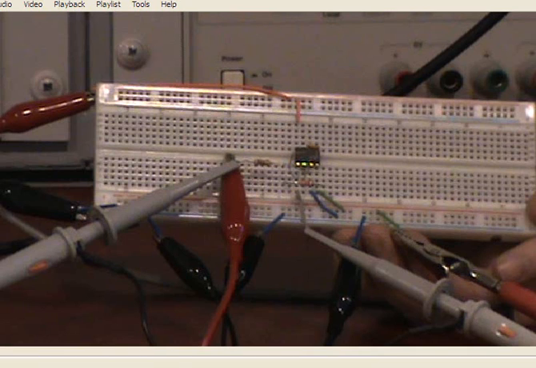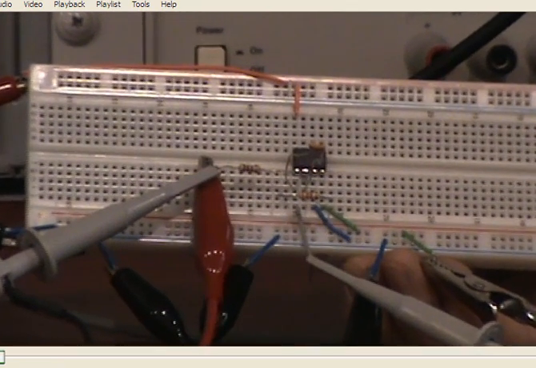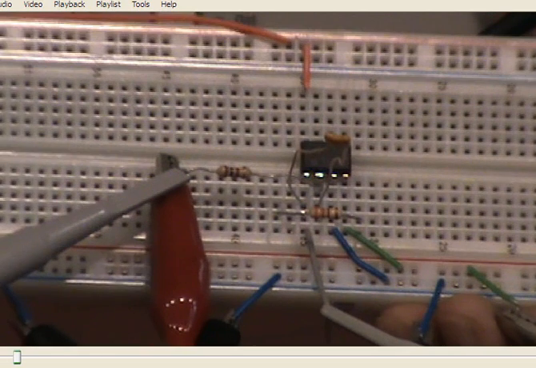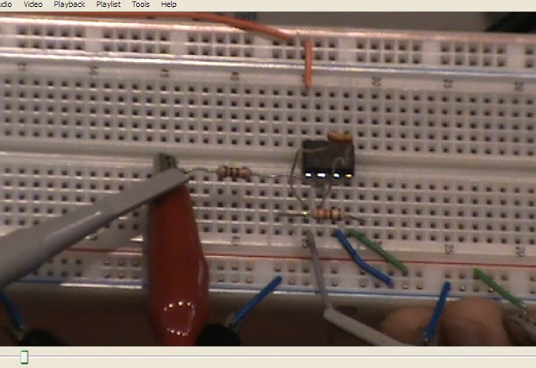Now we will measure both the input voltage and output voltage on the oscilloscope. Channel 1 is connected to the input signal. The positive lead is connected here. The negative lead is connected to the signal common ground.